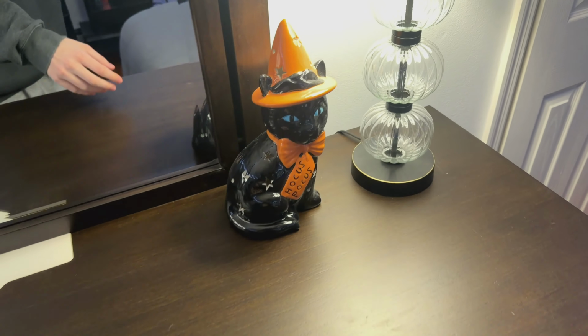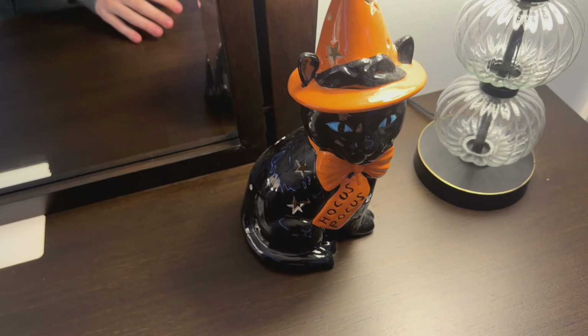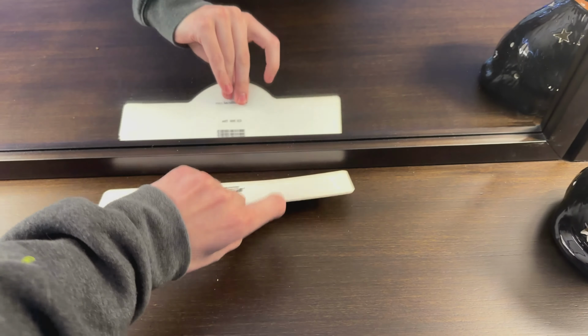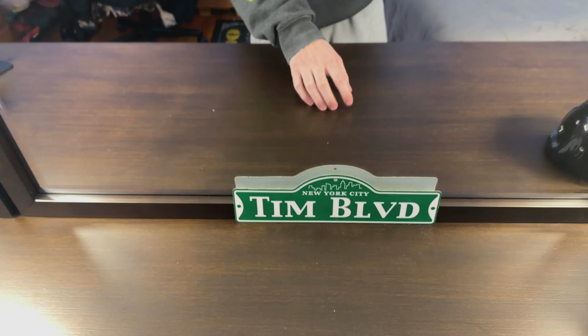I have some random cat statue. It says Hocus Pocus. This thing keeps falling over. This says Tim Boulevard. This is a nice mirror. I feel like I can use this to take good pictures flexing after the gym, you know what I mean? Flex my muscles, but not for this video.